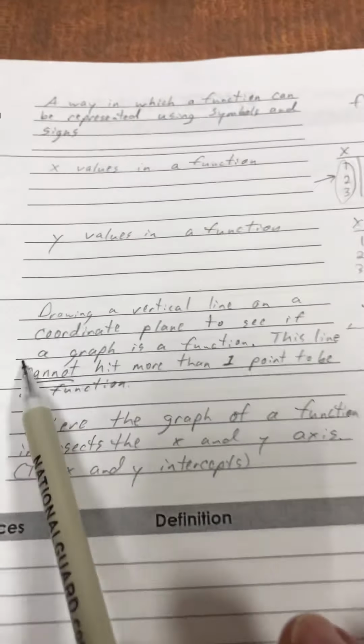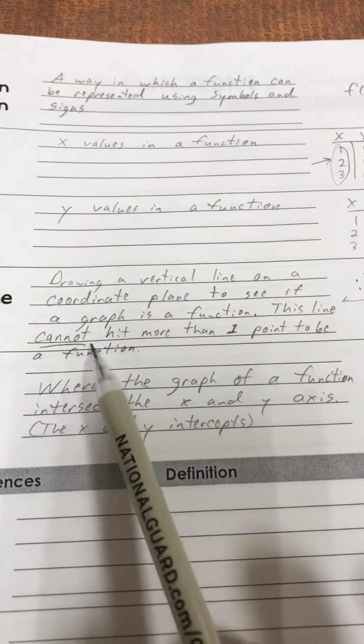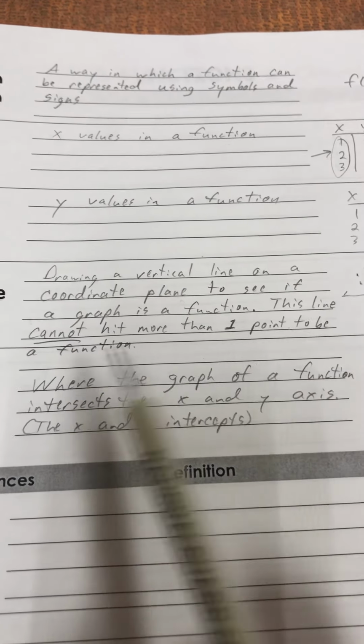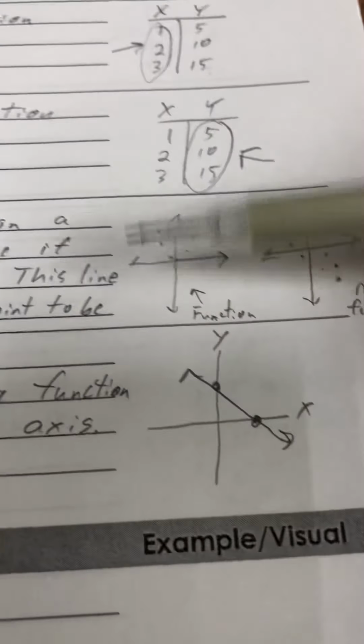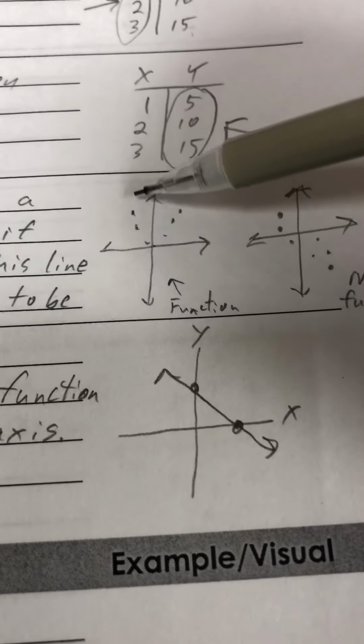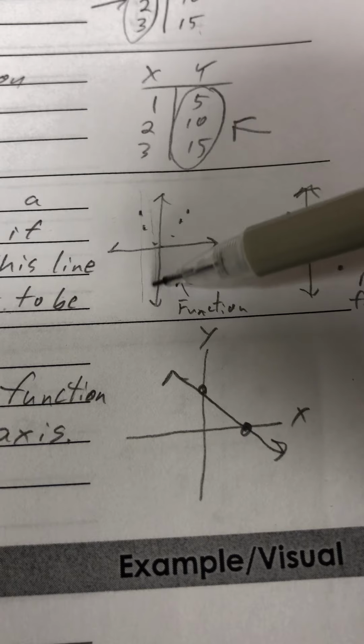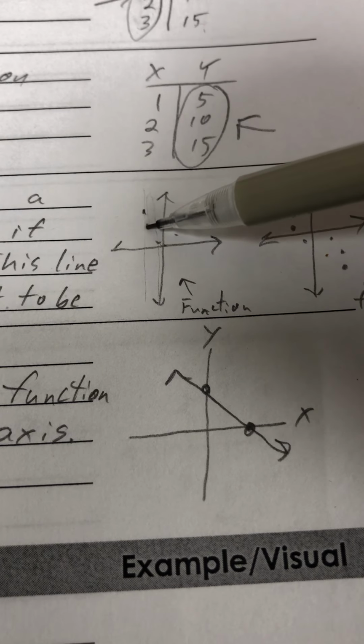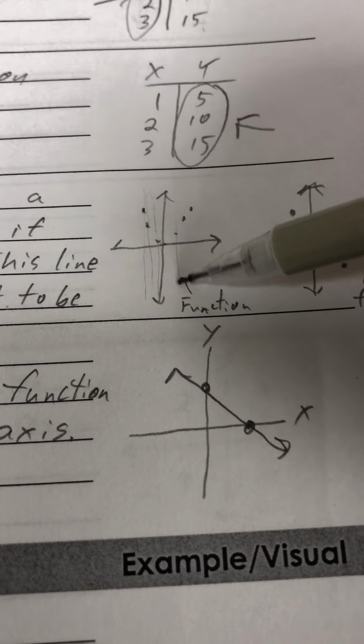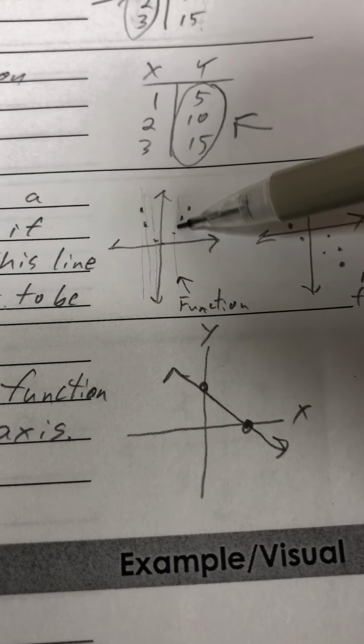The vertical line test. Okay, this is going to take a little bit of explaining. It's drawing a vertical line on a coordinate plane to see if a graph is a function. This line cannot hit more than one point to be a function. So in other words, this would be a function because every time I draw a vertical line on one of these points, I only hit one point.